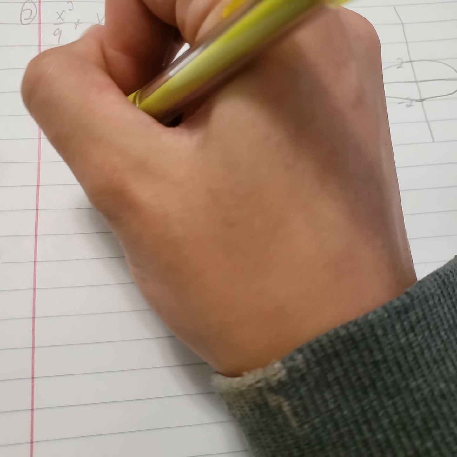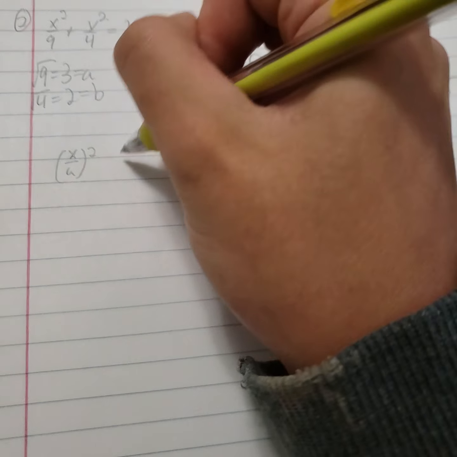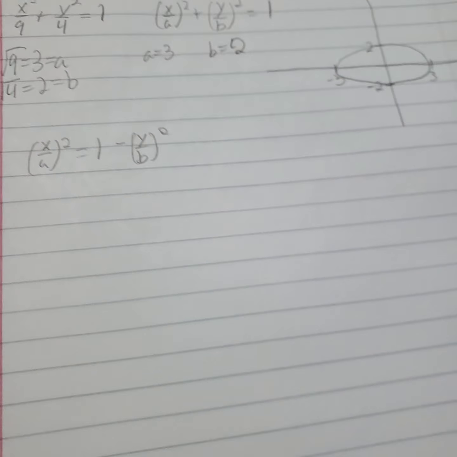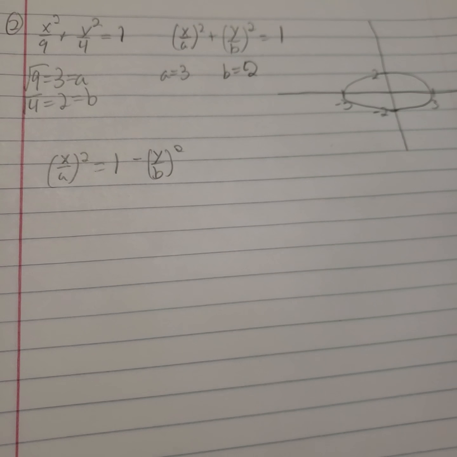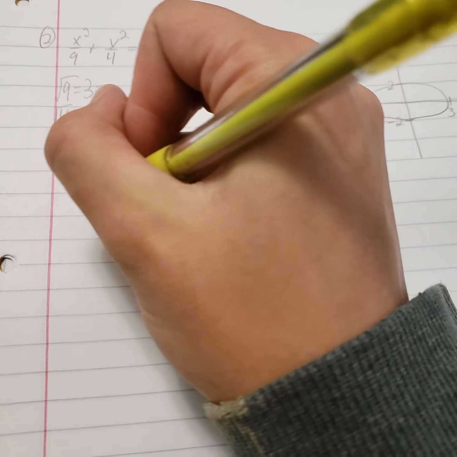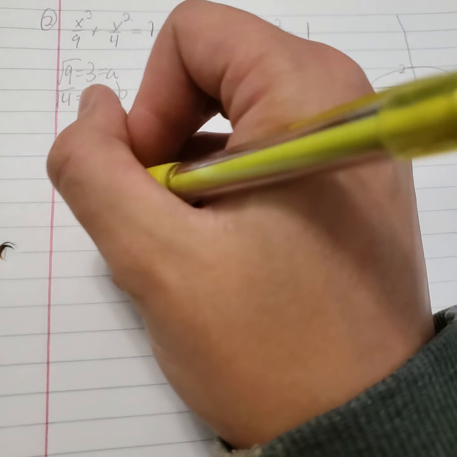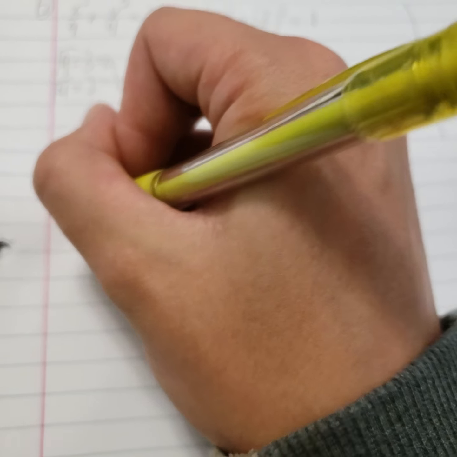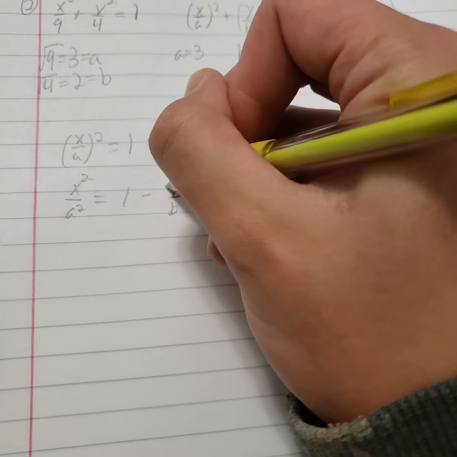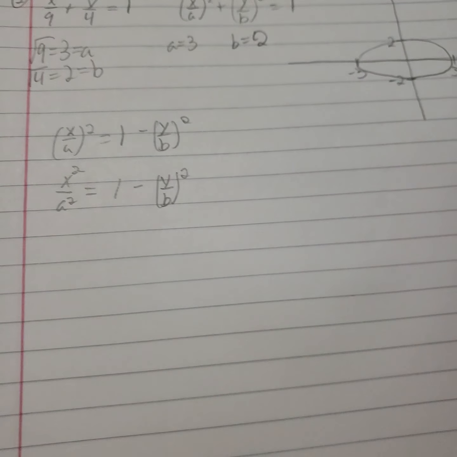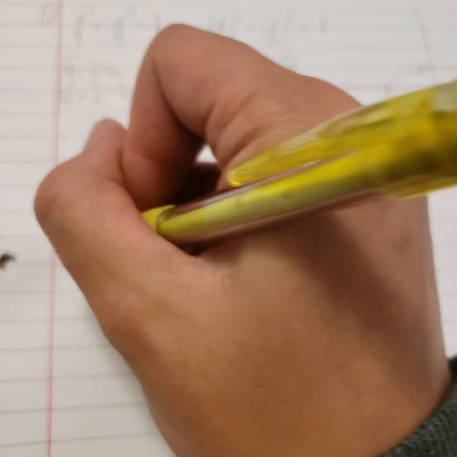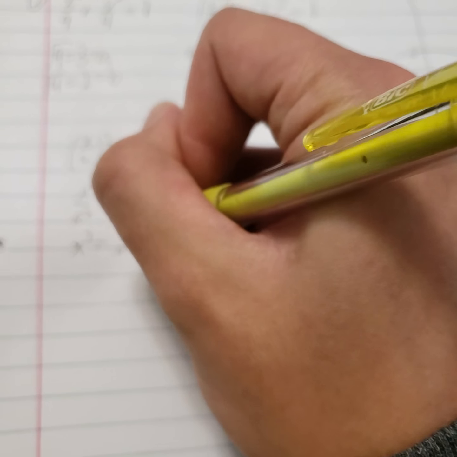So we get x over a squared equals 1 minus y over b squared. Now, what we do here is we pull out the x over a. We get x over a squared equal to 1 minus y over b quantity squared. I'm going to leave it this way because it makes it easier. Pull the a up to the other side.